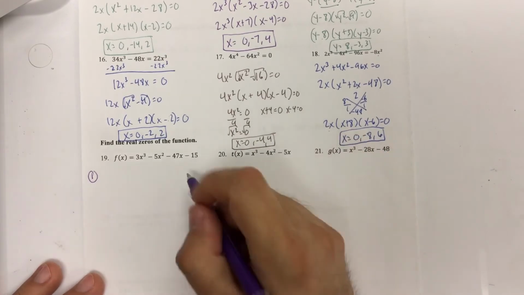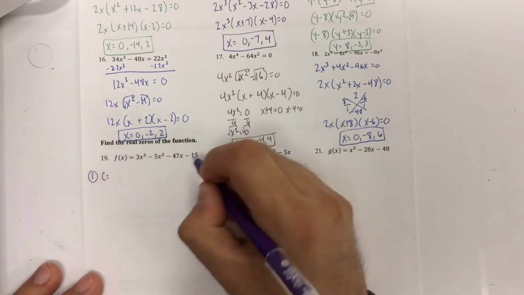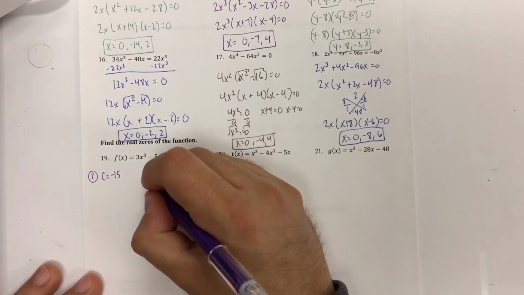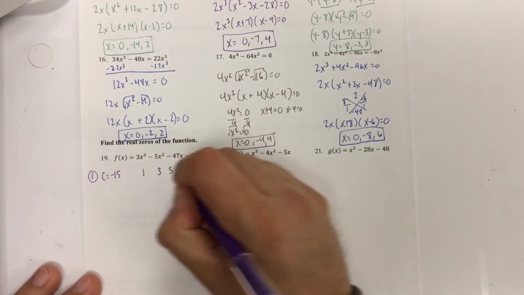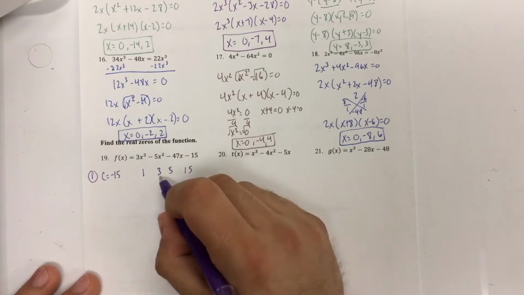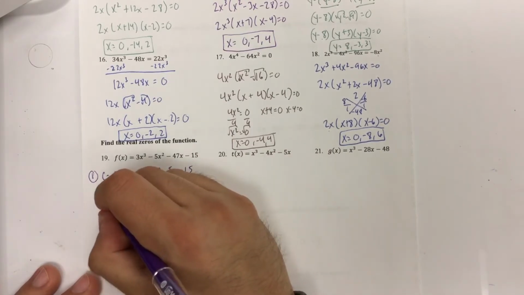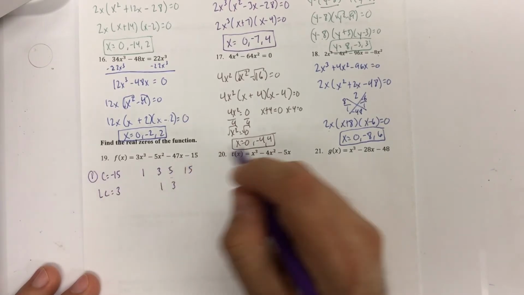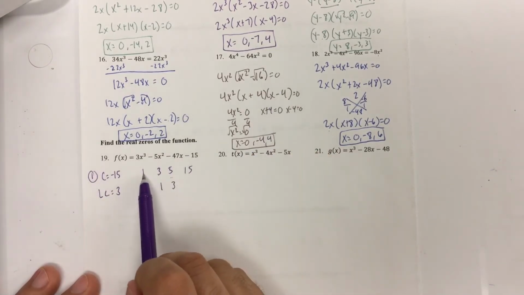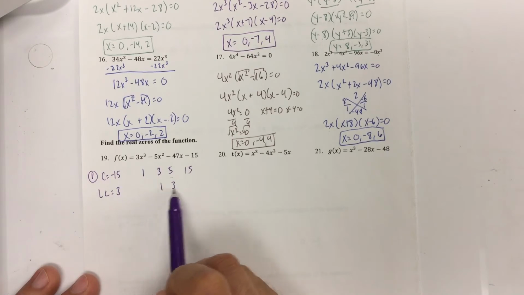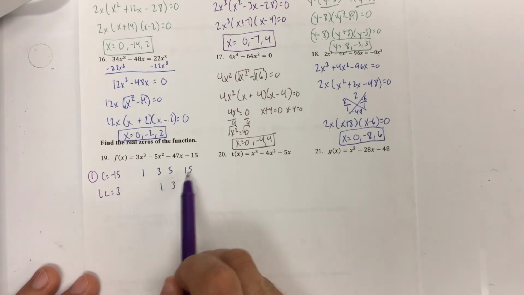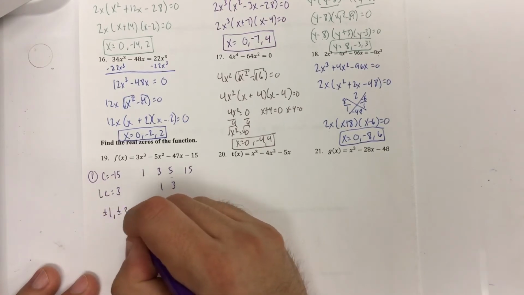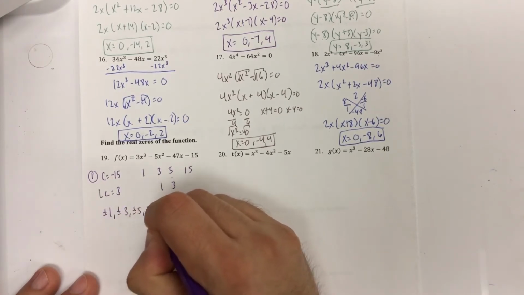So for this case here, the possible solutions, I'm gonna find the constant term, which is negative 15, and the numbers that multiply to give us 15 are gonna be 1, 3, 5, and 15, right? 1 times 15 is 15, 3 times 5 is 15. Then we're going to find the leading coefficient, in this case is 3. The factors of 3 are 1 times 3. Now I'm going to divide all the constant factors by the leading coefficient factors. So 1, 3, 5, and 15 divided by 1 is just itself. And don't forget we put the plus or minus.